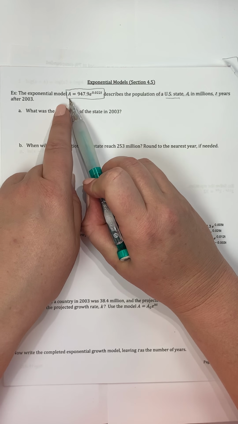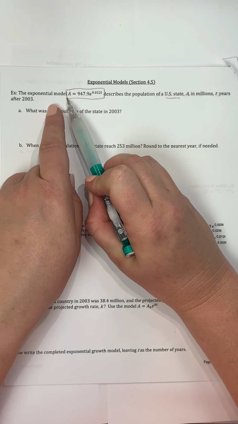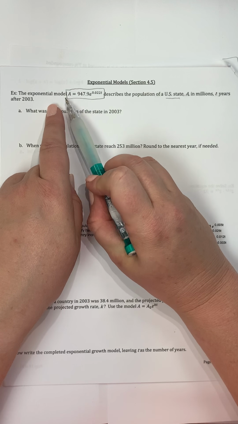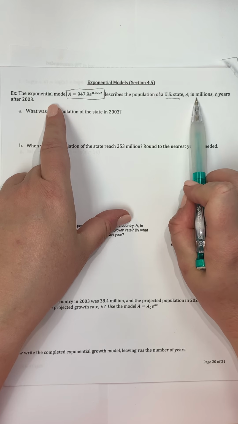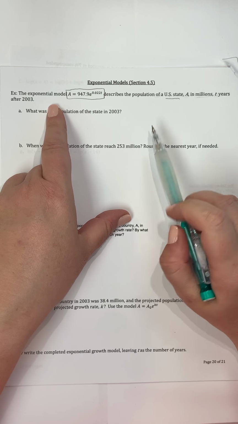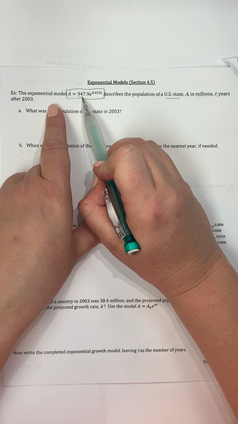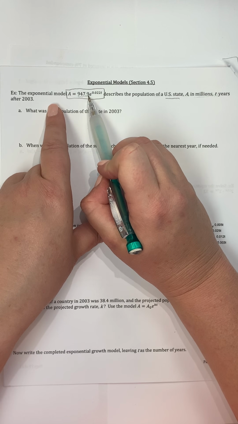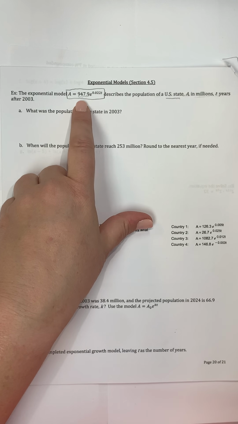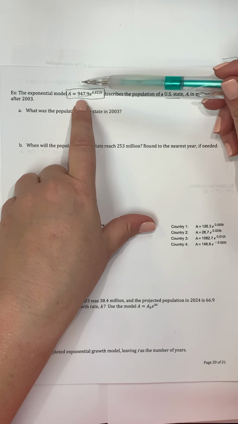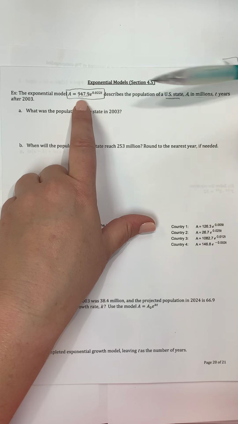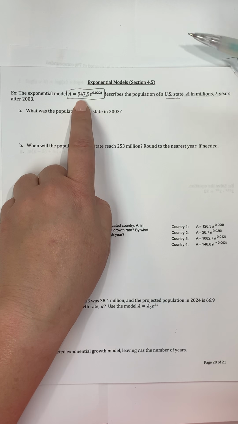So we have A, which is going to be the future amount, the projected population in millions of this state. We have this value, this 947.9, which is going to be what we call the original population. So this might be currently how many people are in the town, okay?